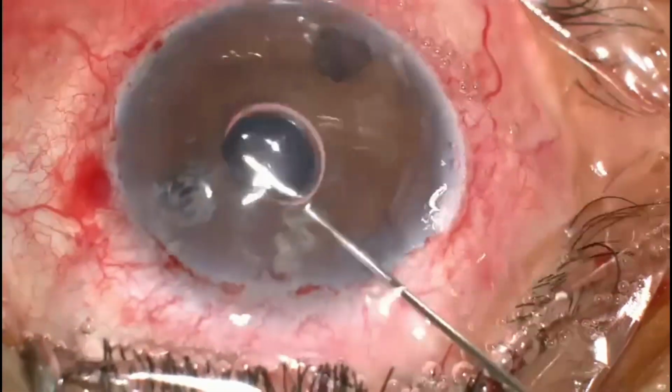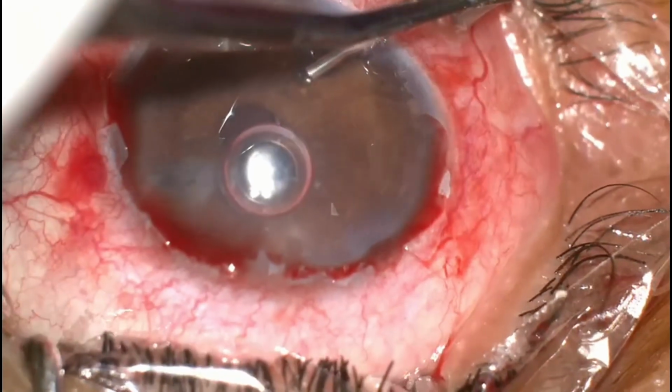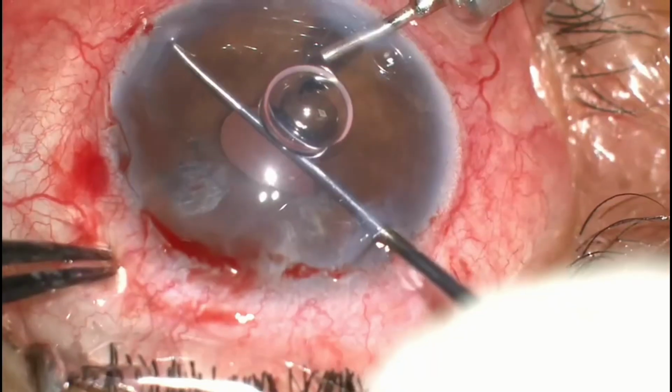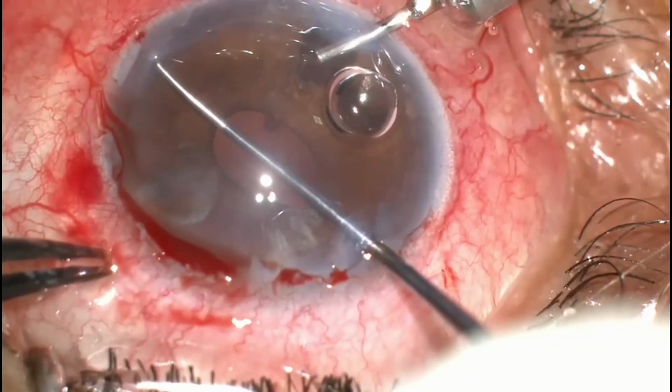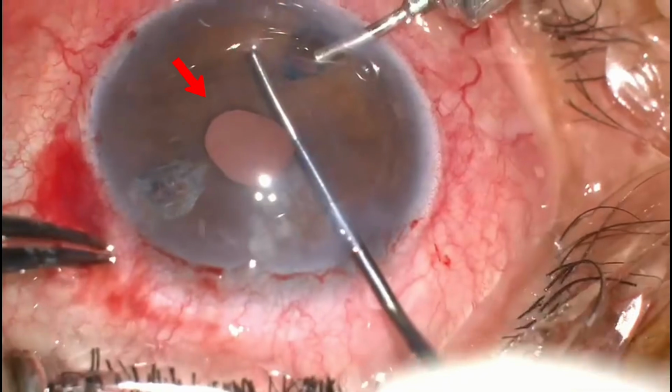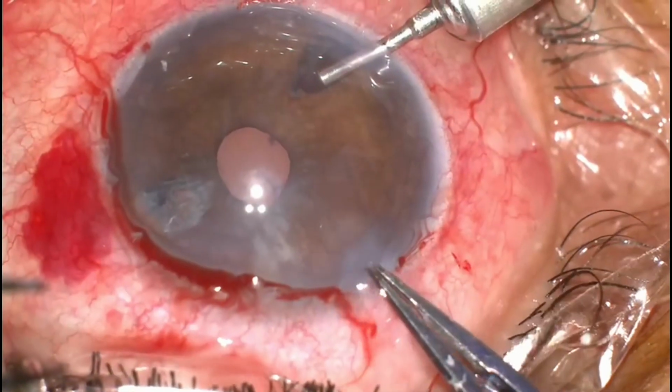And so every time I try to go in with an AC maintainer and try to put in air, the same thing repeats itself. The air keeps escaping. So I shift to saline and I start doing my descemetorhexis under saline. So you can see the DM scoring happening over there under saline.